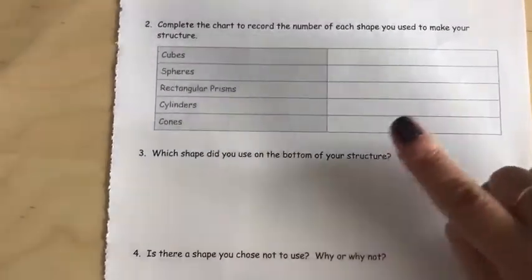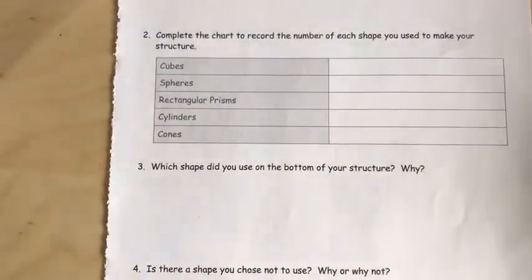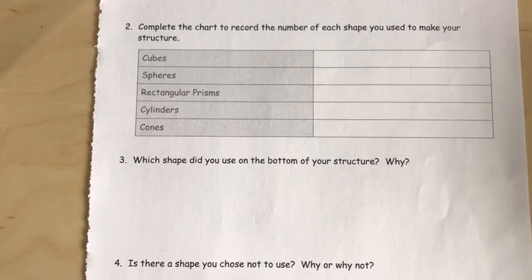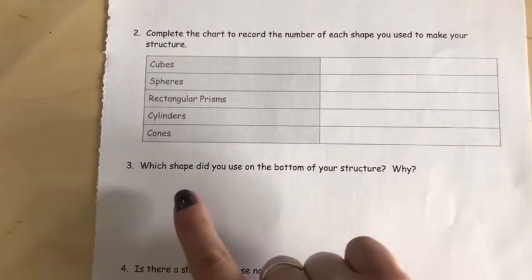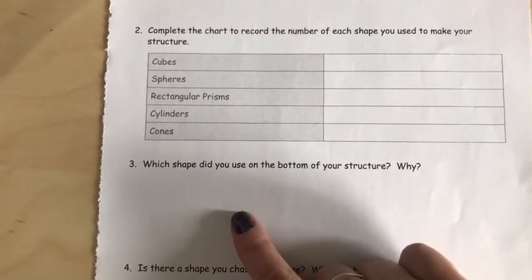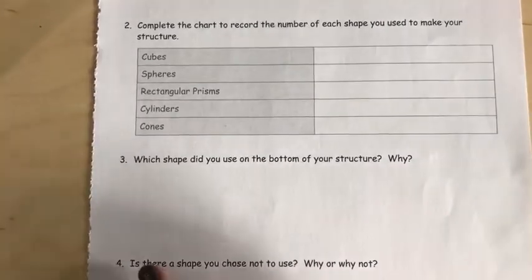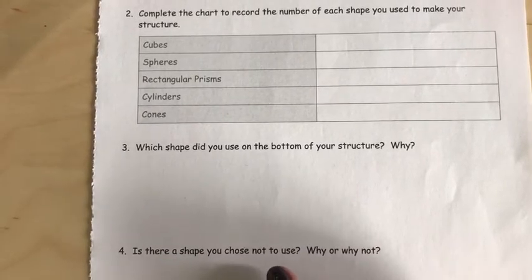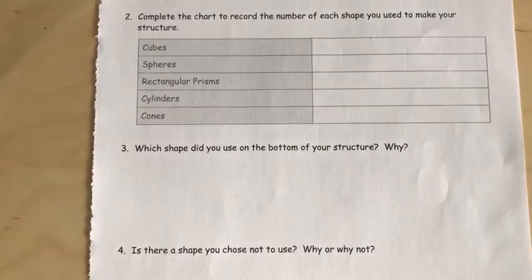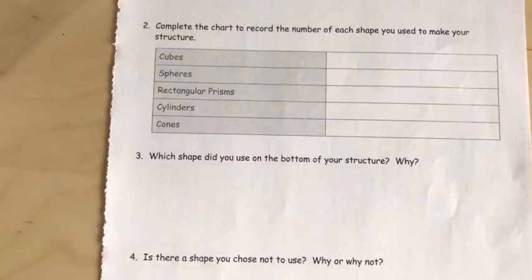You only have to do this for one structure that you build. You can use any items that you have at home that we gathered last week in our scavenger hunt. Then you're going to answer some questions. Which shape did you use at the bottom of your structure? You could use a rectangular prism or whatever you like, and then you write it down and tell us why. Is there a shape that you chose not to use? Why or why not? Maybe you didn't use the sphere because it's too hard to keep steady. It kept rolling off. Make sure you answer those questions.